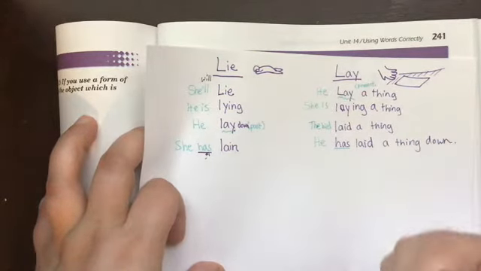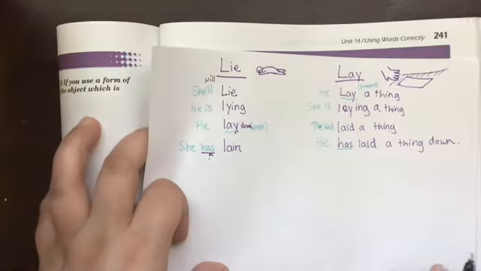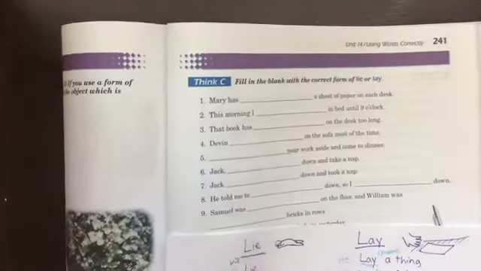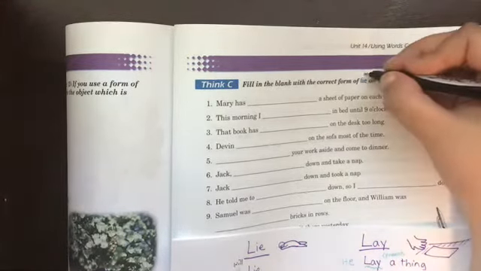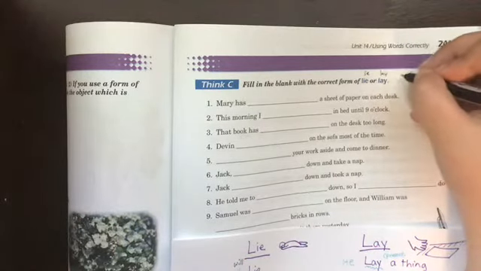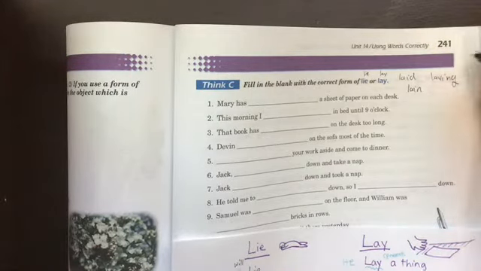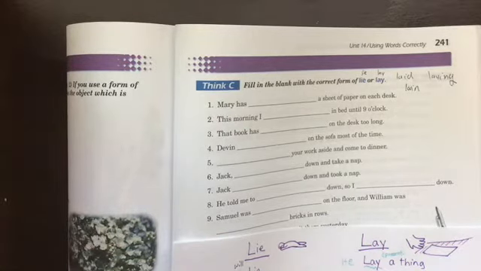So I'm going to show you how we use those in some sentences, and we're going to use this chart to help us find the right answers as we go. I'm going to move this down so you guys can still sort of see it, and we're going to do some questions together. In this one, we have to choose the right form of lie or lay. That doesn't mean that every word is going to be lie or lay. It might be laid, it might be laying. We have to choose the correct one, which is where our chart comes in really handy. So let's start with this.